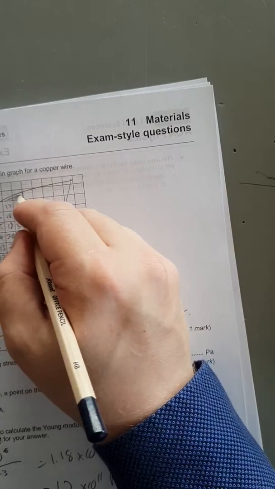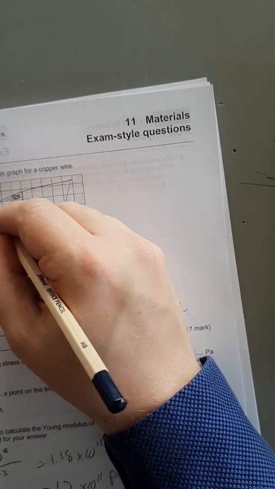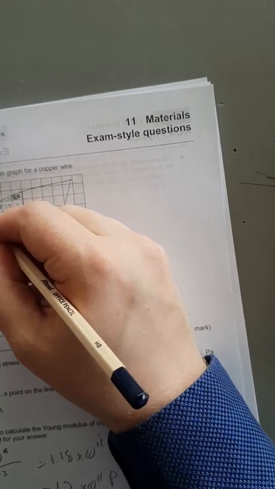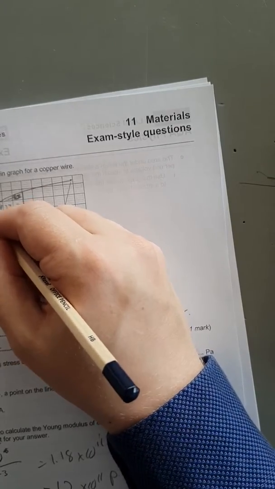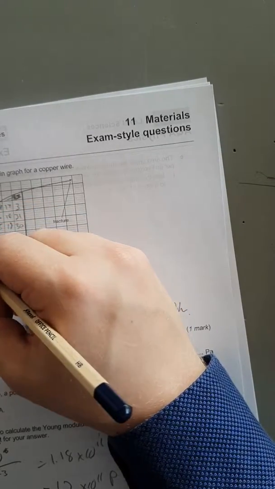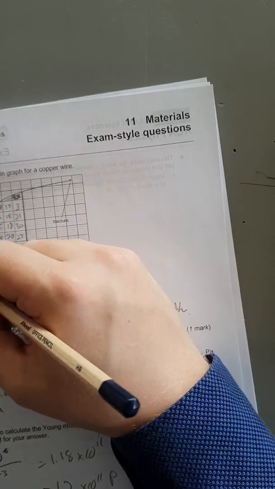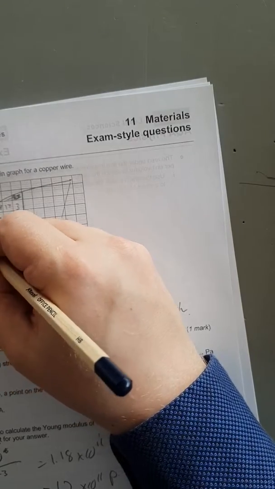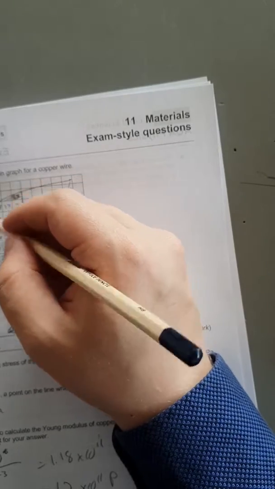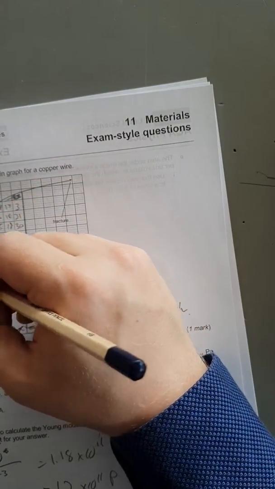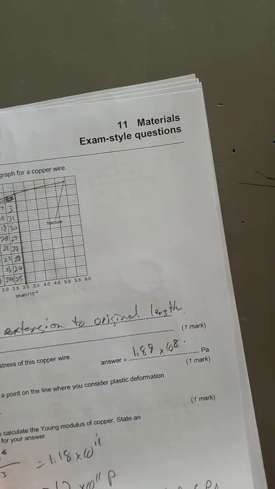Let's call that 33. That's 34. That's 35. That's 36. Say that, and that is 37. And so that's about 38. So approximately 38 full boxes.